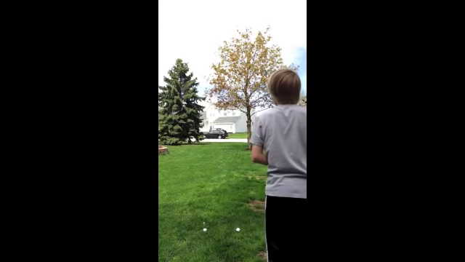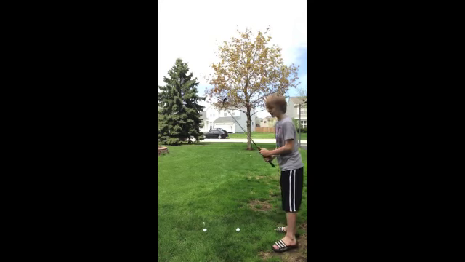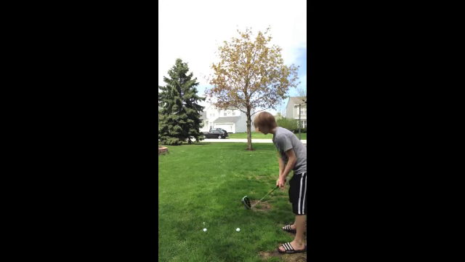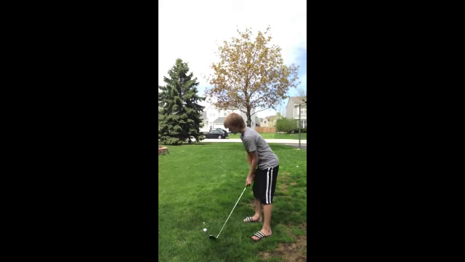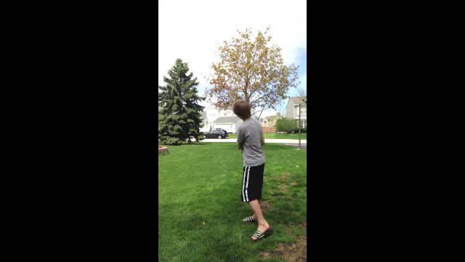Velocity is the speed and direction of an object. The two golf balls had different velocity because they both traveled at different speeds and in different directions.